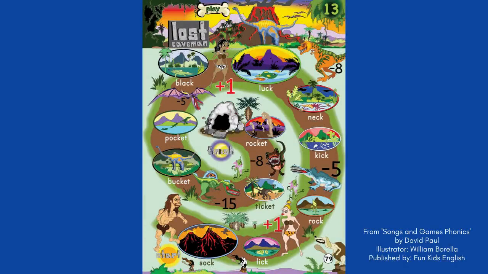Personally, I don't. For example, in the case of CK, I just let the children encounter words like duck, sock, rocket, jacket, pocket, or ticket while they are playing games, and work it out.